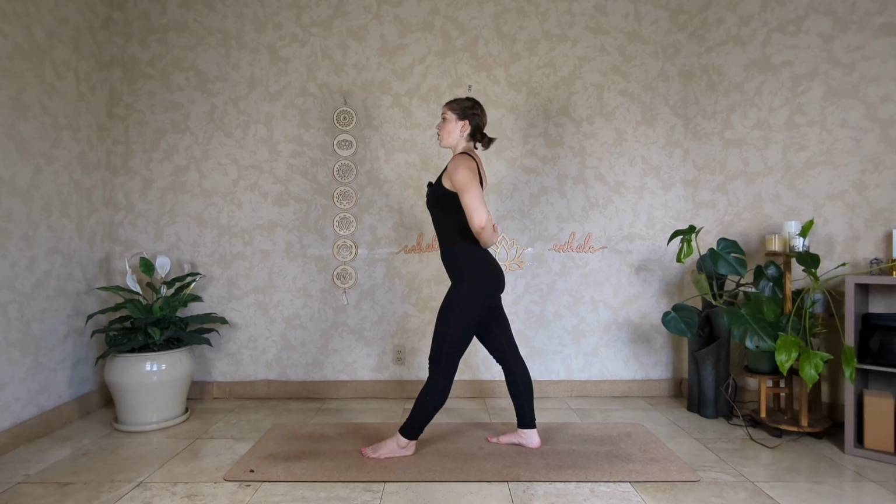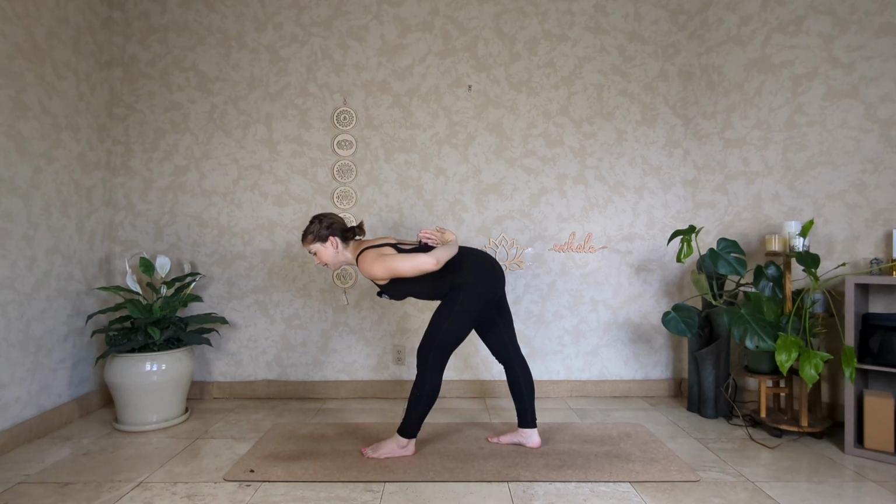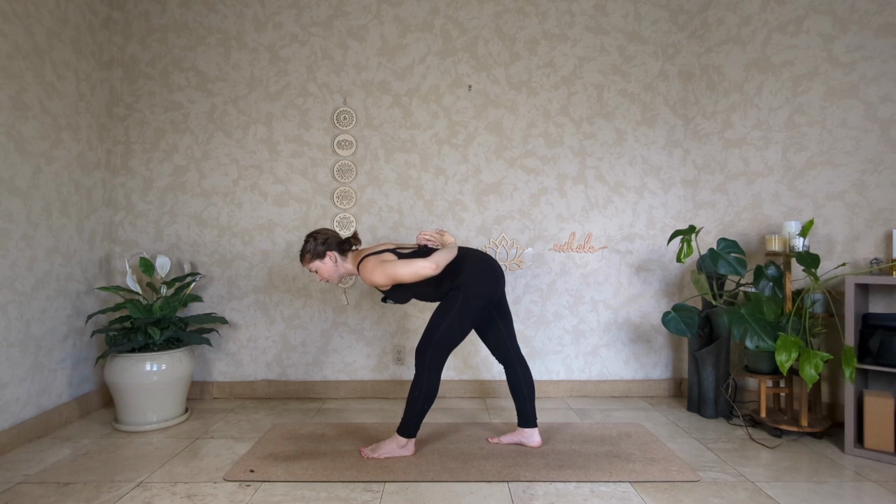And as you exhale, reach up to go forward, up to go forward, lengthening the spine. Create this long spine as the hips keep driving to the front. Stay with the breath. One more breath here.